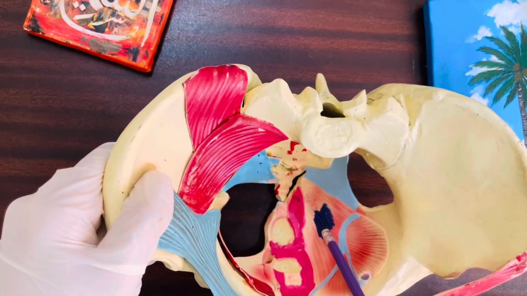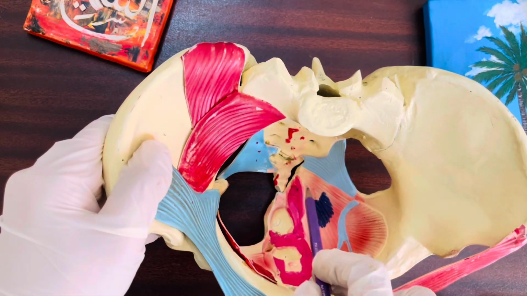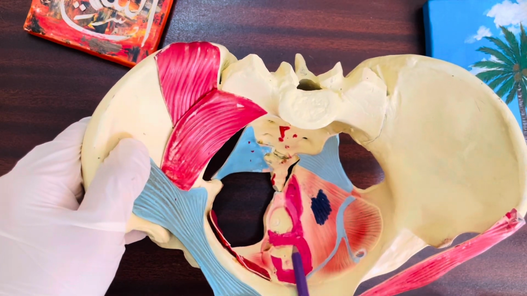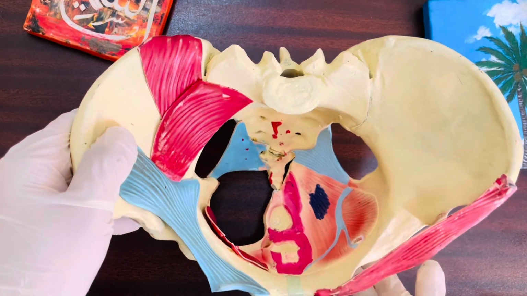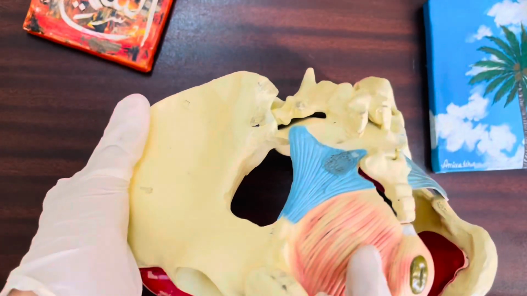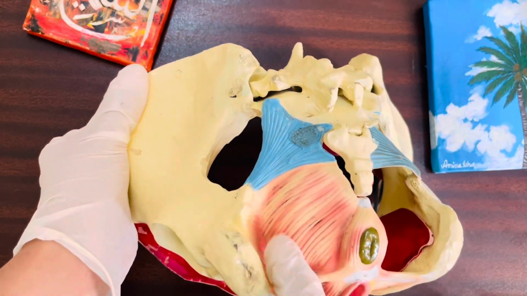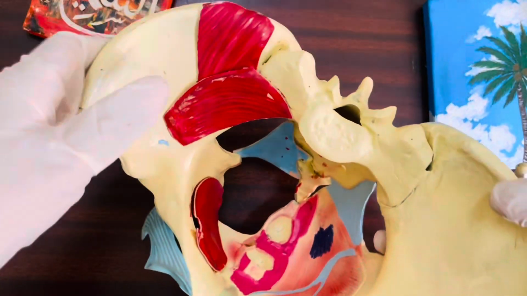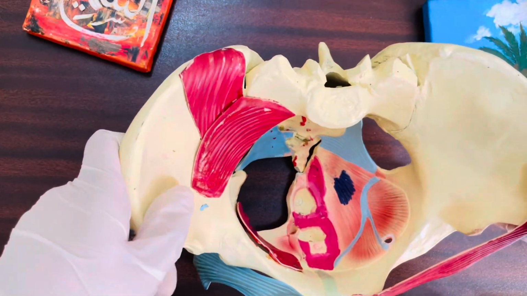This model shows the pelvic diaphragm. This whole part here, or whole concavity, forms the pelvic diaphragm. Below the pelvic diaphragm, or on its inferior surface, lies the area which contains the perineum. So the pelvic diaphragm contains the muscles that we will discuss later.